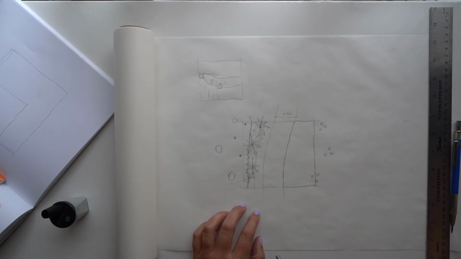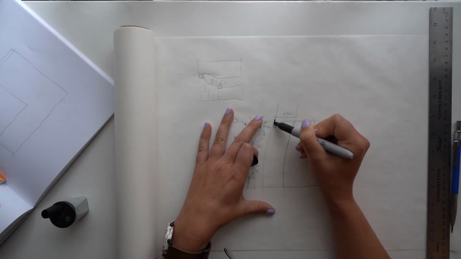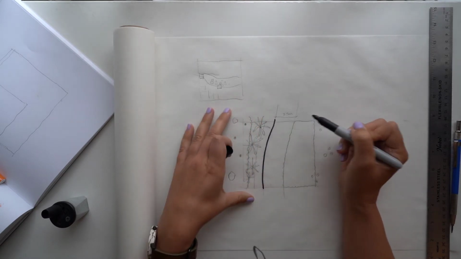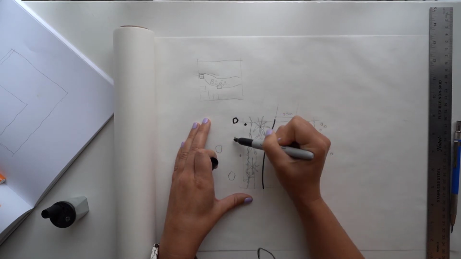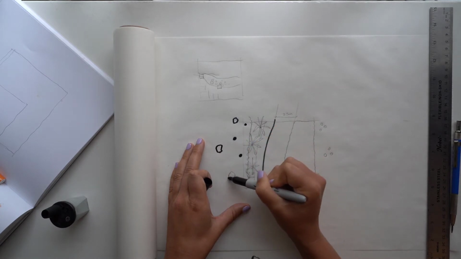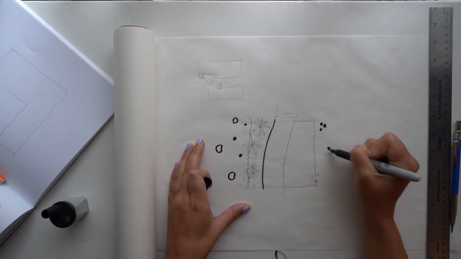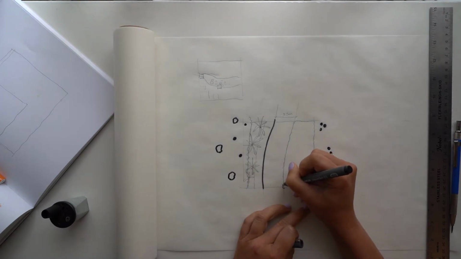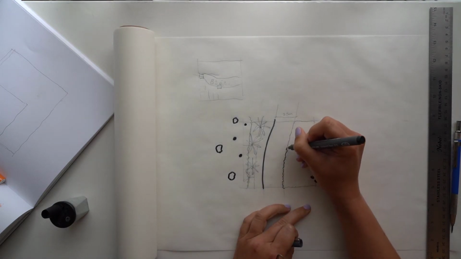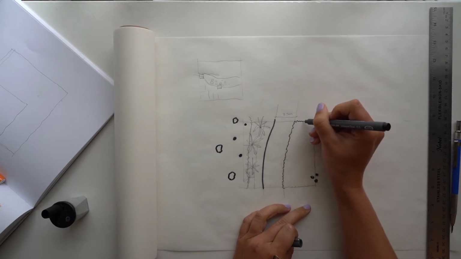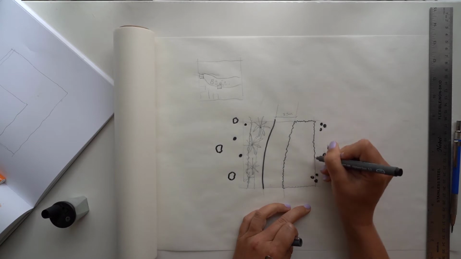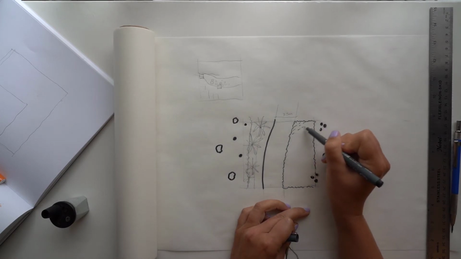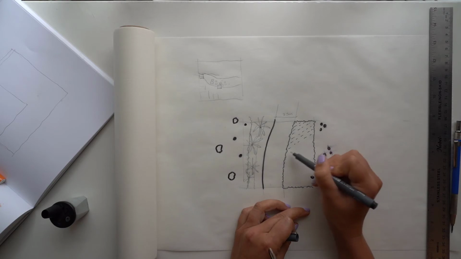So now we can again use our marker to outline the things that are important. And I think in this one the darkest things will be the tree trunks. So that's what I'm going to use my marker for. I'll use my next level of marker to delineate these planting zones. I might use a hatch to show that this is a different material than the other ones.